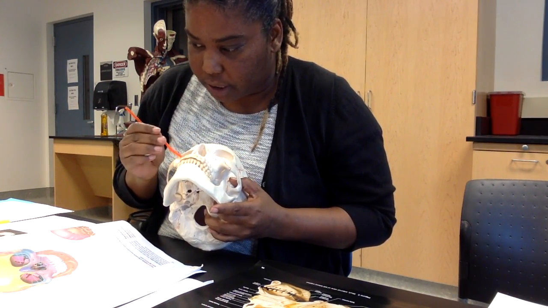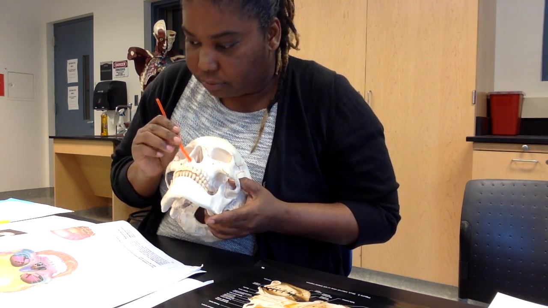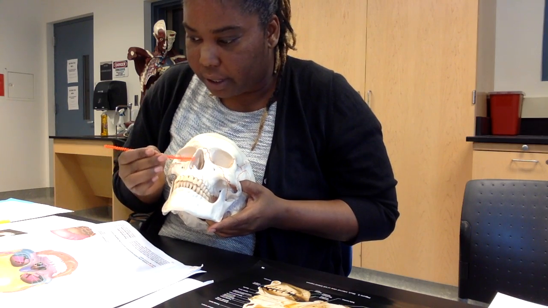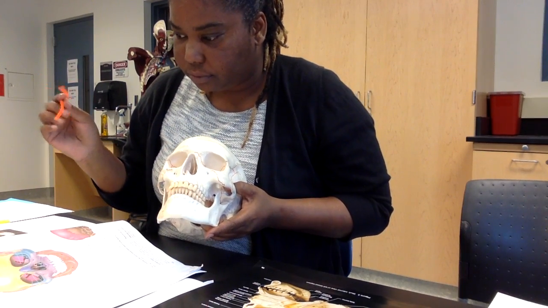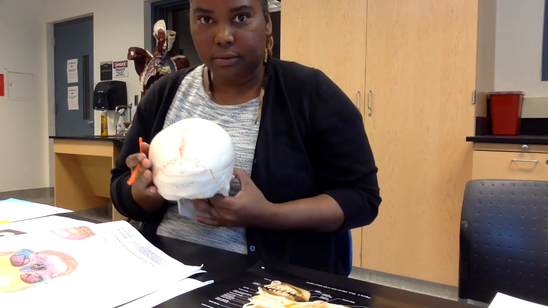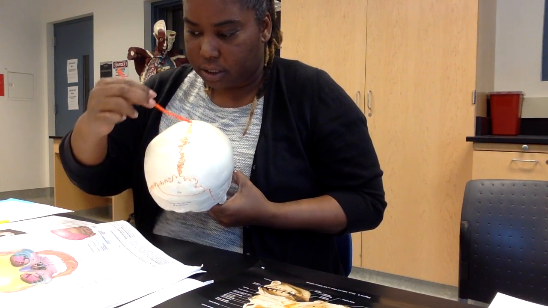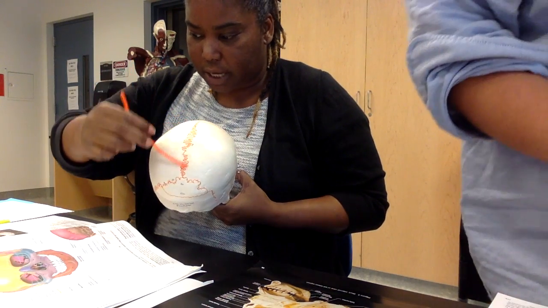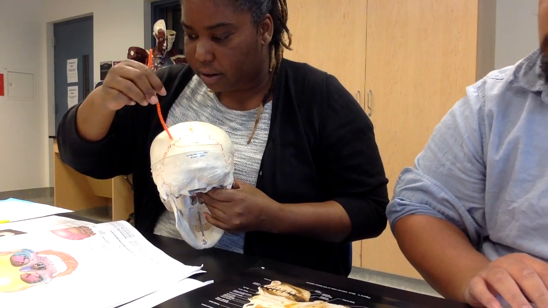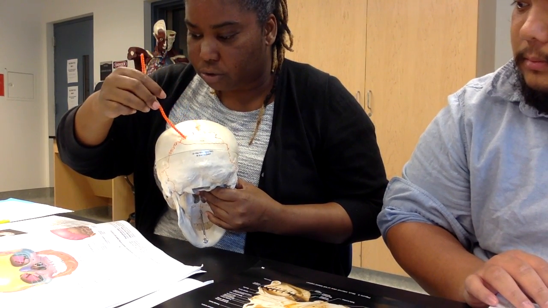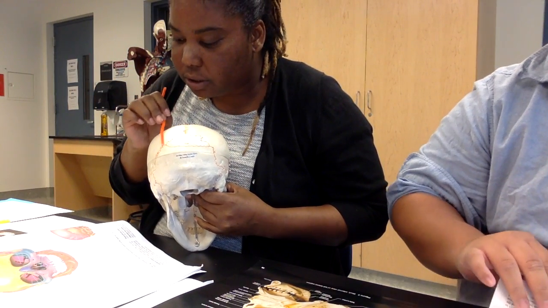Inside the nostril is the inferior nasal concha. In the skull, this whole area inside is called the ethmoid bone. We turn it around, and these are the sutures. The suture that runs atop the skull is the sagittal suture. The one that runs along the back part here is the lambdoid suture. Sorry, I'm really bad at pronunciation.